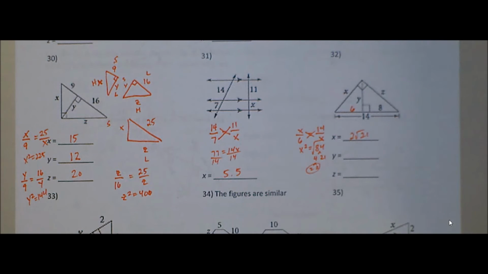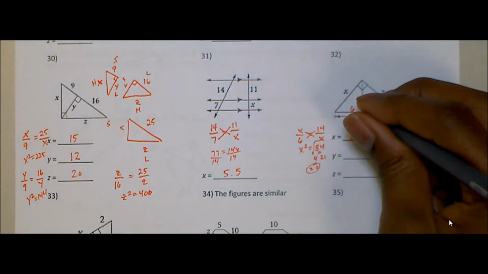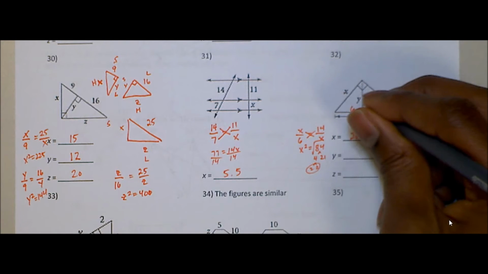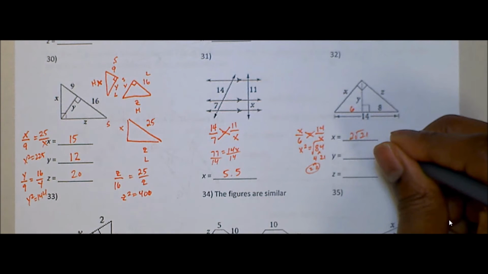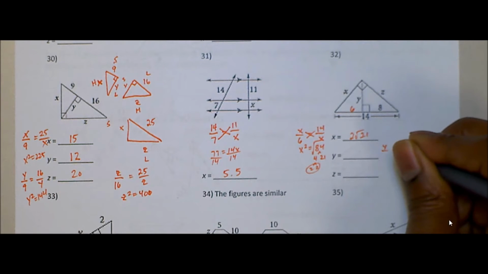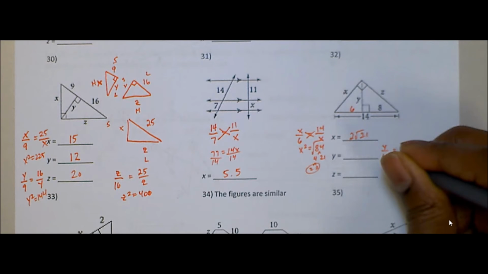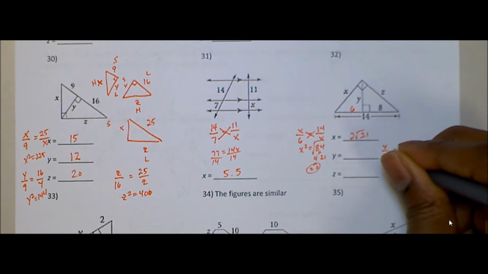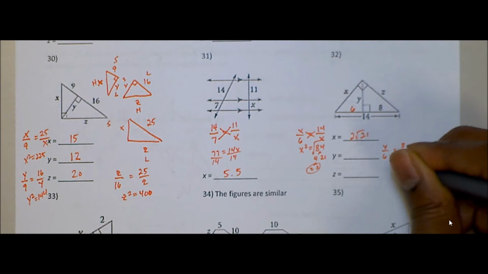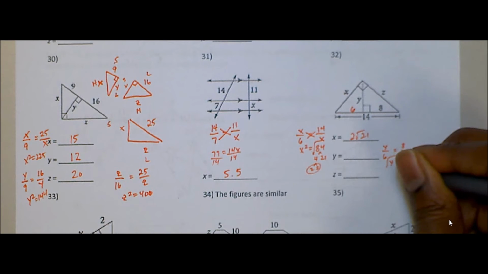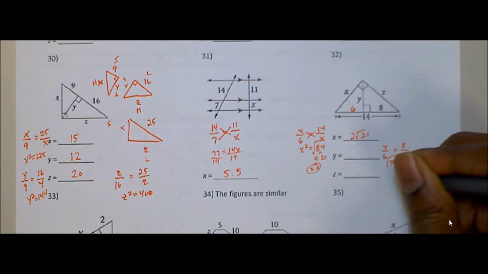Okay. y is the geometric mean between the two segments of the hypotenuse. So y is the geometric mean between 6 and 8. So y squared equals 48. That's 16 times 3. And so we should get 4 radical 3.